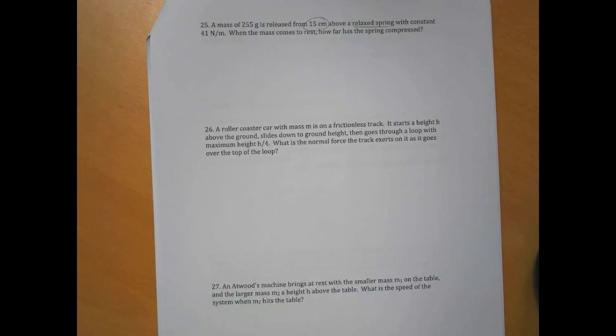Think about it. What kind of energy do we have to begin with? What kind of energy do we end up with? Did you say gravitational energy down? Energy is a scalar, dude. It doesn't have direction.